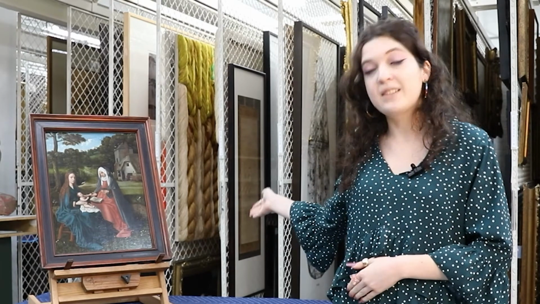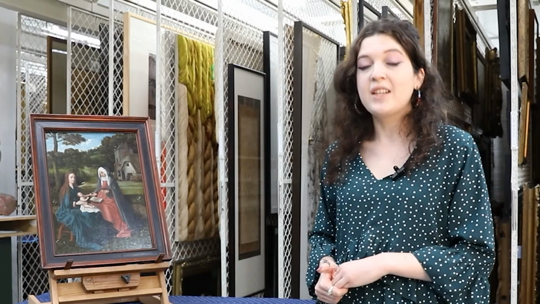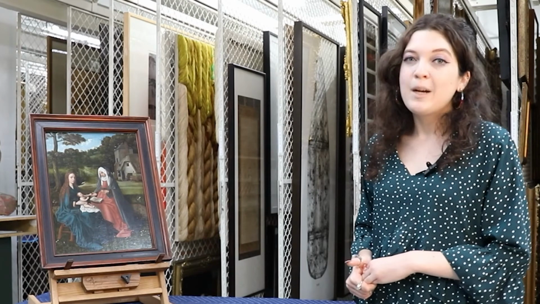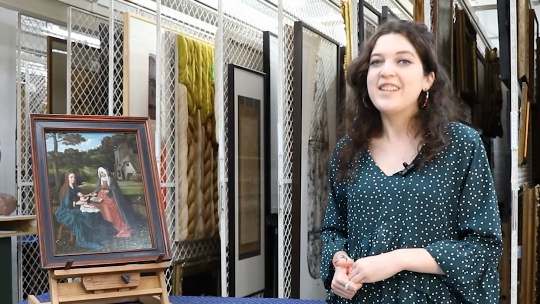You can see this object and others from the Samuel H. Kress collection in the upcoming exhibit, The Artist's Workshop in Medieval and Renaissance Europe, coming to the Vanderbilt University Fine Arts Gallery in 2024.